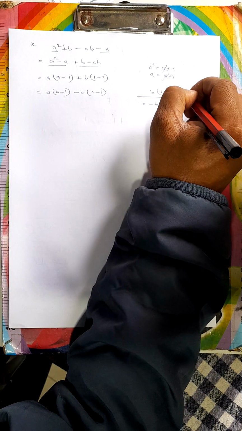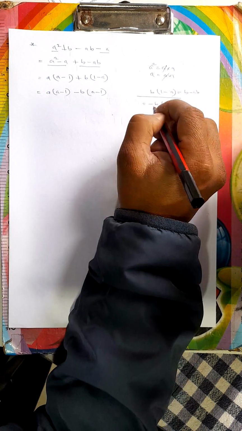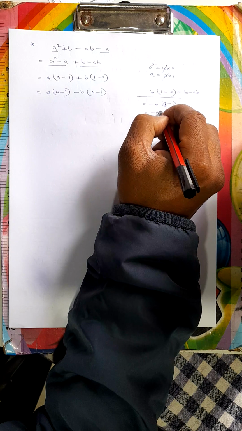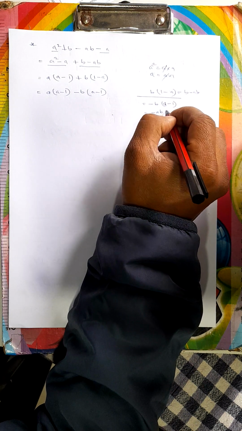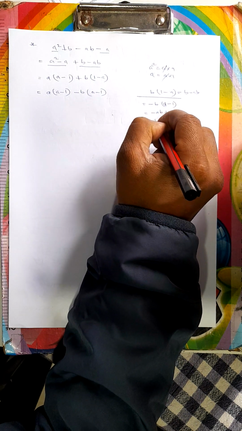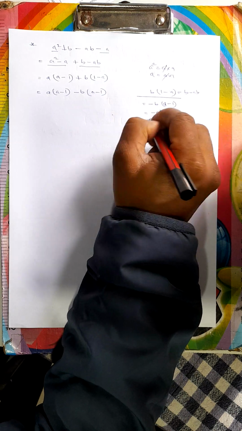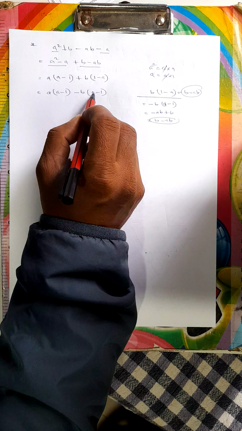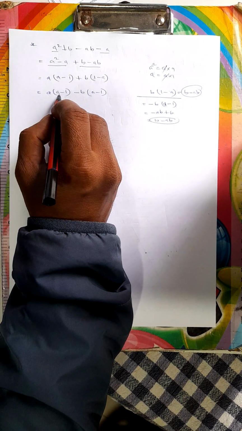If you multiply this, b minus ab, and if you simplify minus b into a minus 1, that is minus ab plus b, that means b minus ab. So both are the same.